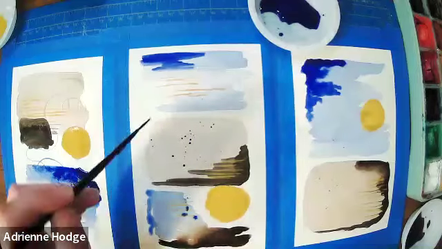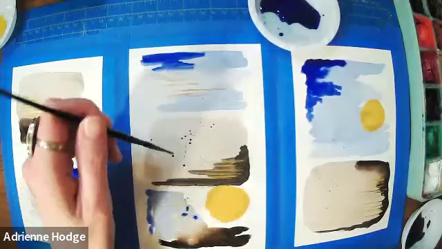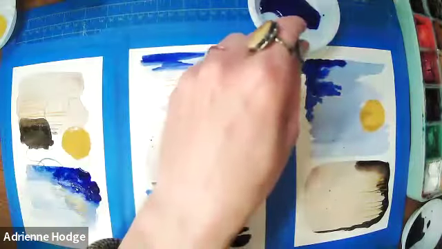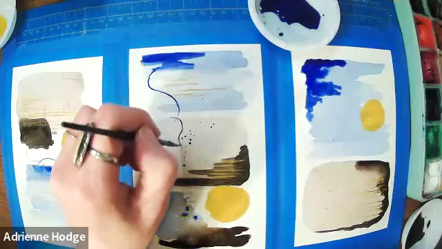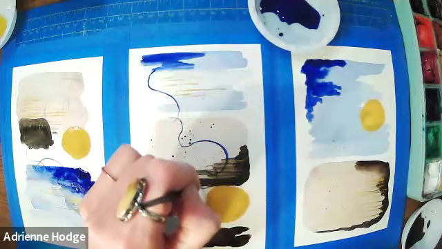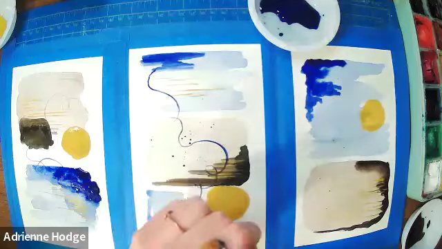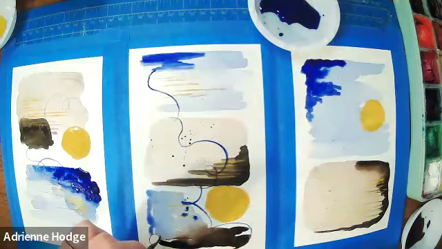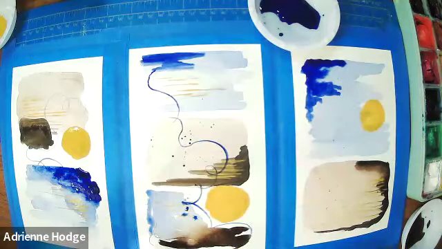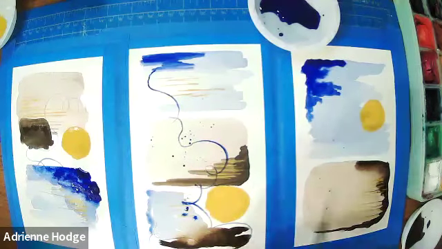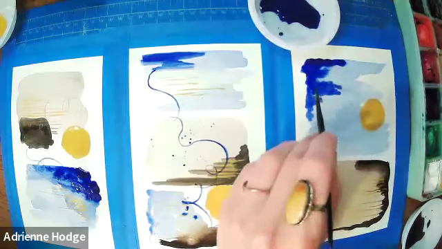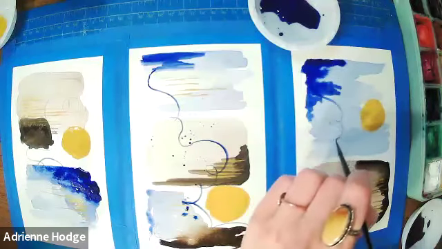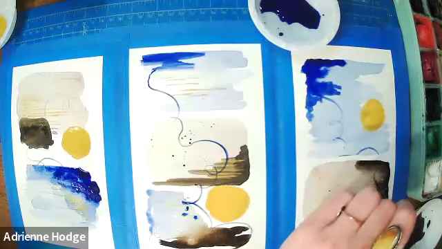And then if there's a really wet splatter, you could start in the wet splatter and drag that around. And do something like that. Okay, I'm not going to do it on this third one. Well, I don't know, maybe I should since I did it on the other two. Make it more minimal on this one.